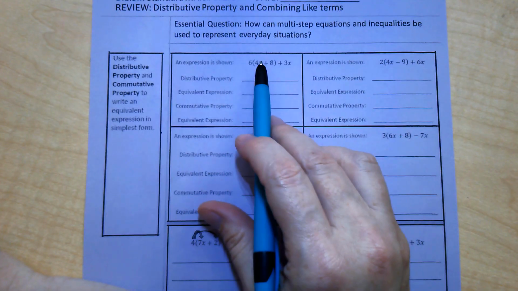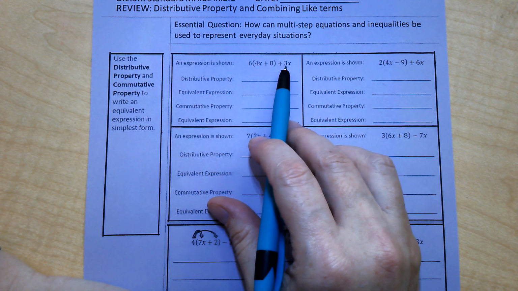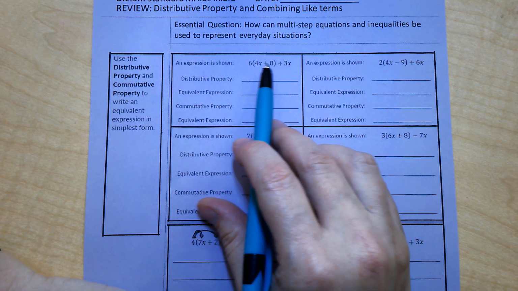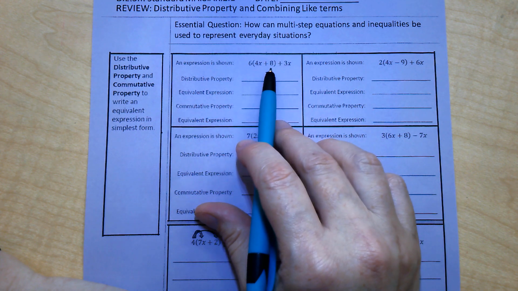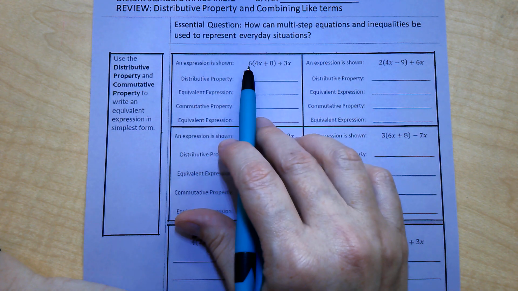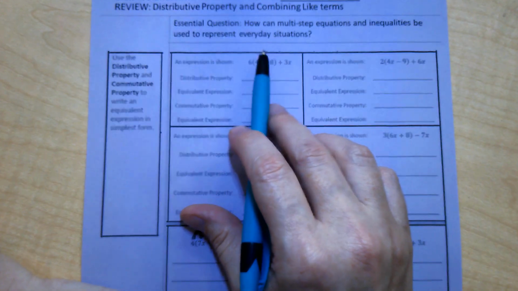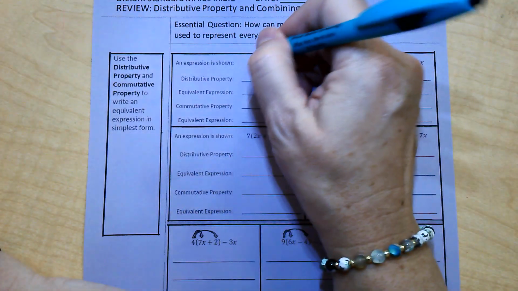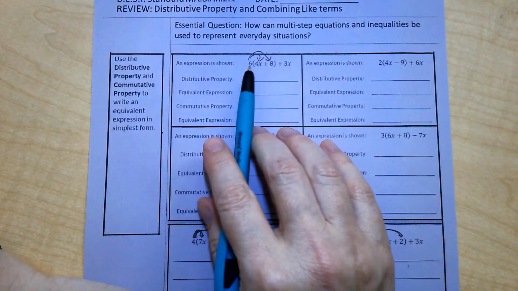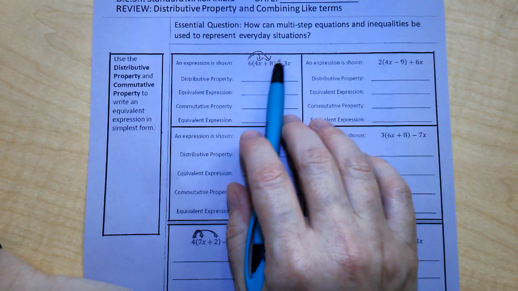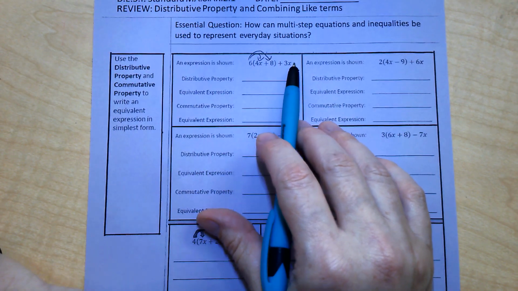So the expression shown: 6 groups of 4x plus 8, and then plus 3x. Now when you distribute, you know you're distributing and multiplying because you have parentheses. You only distribute and multiply what's in front of the parentheses to both terms inside of the parentheses. So we're going to distribute to both terms inside. We do not distribute to this term on the outside of the parentheses in the very back. It's just going to follow along for the ride.